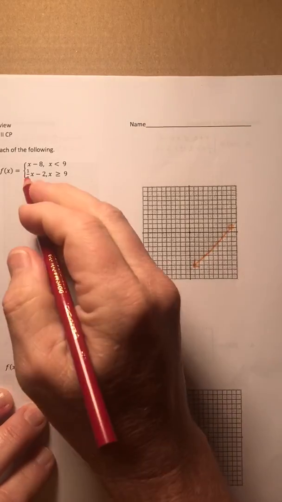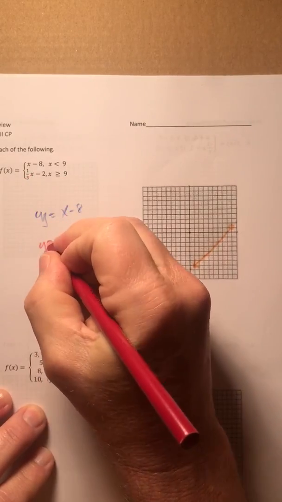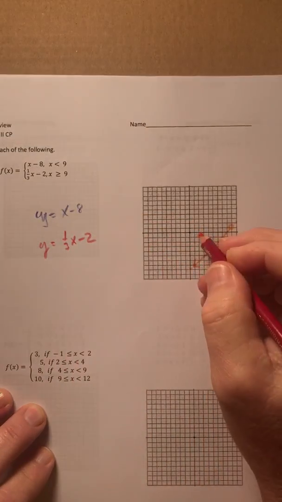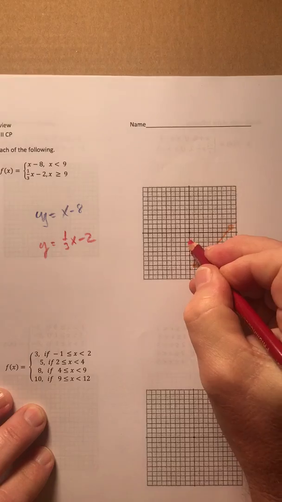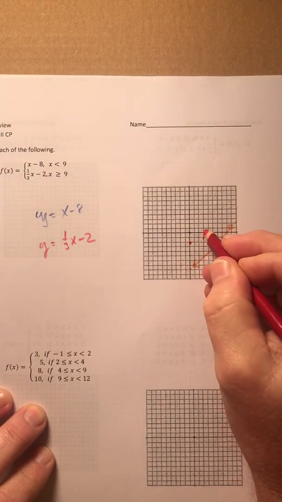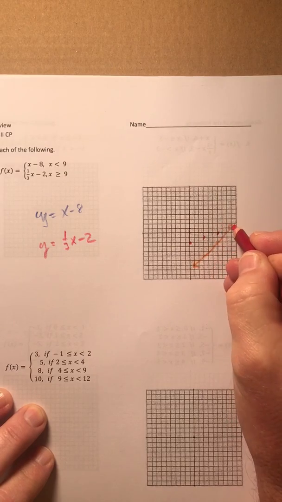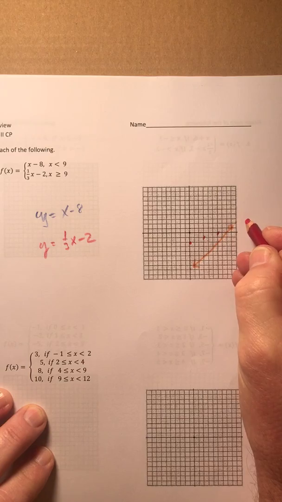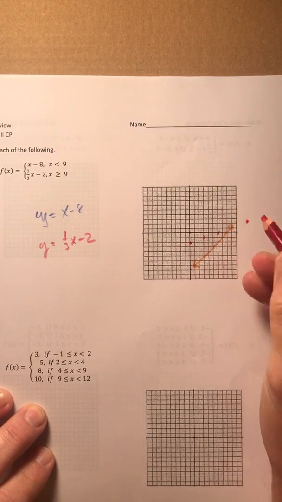Alright, then we go to our other one, which is y equals 1/3 x minus 2. So we're going to start at negative 2. We're going to go up 1 over 3. Up 1 over 3. Up 1 over 3. Up 1 over 3, approximately there.